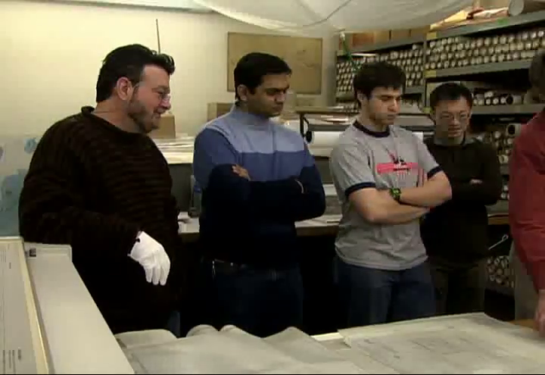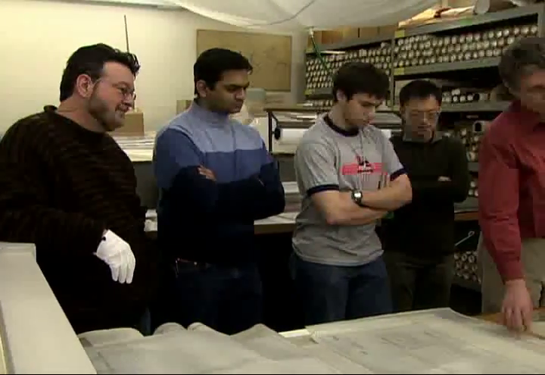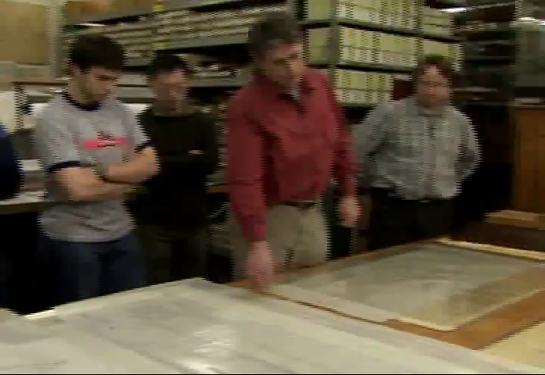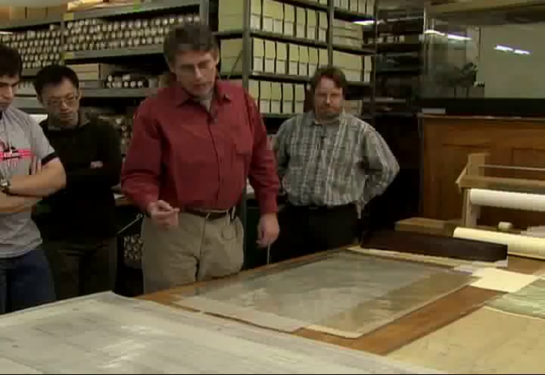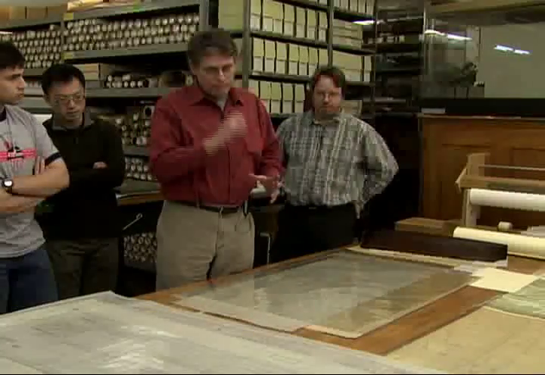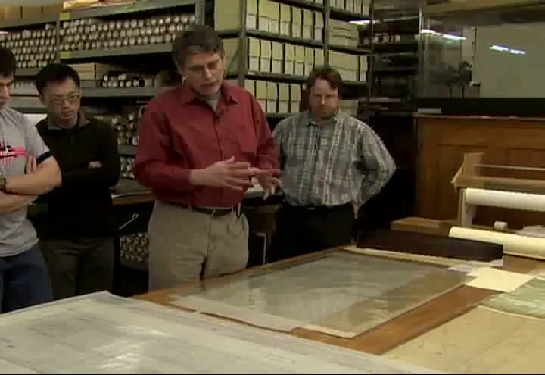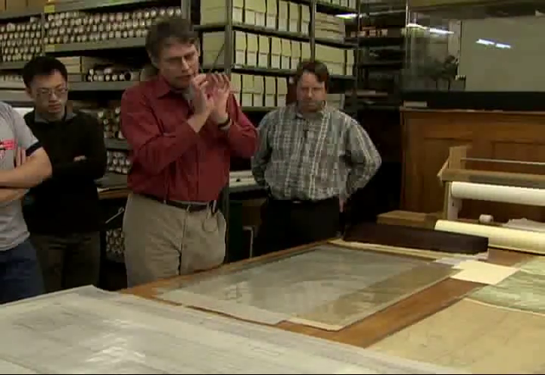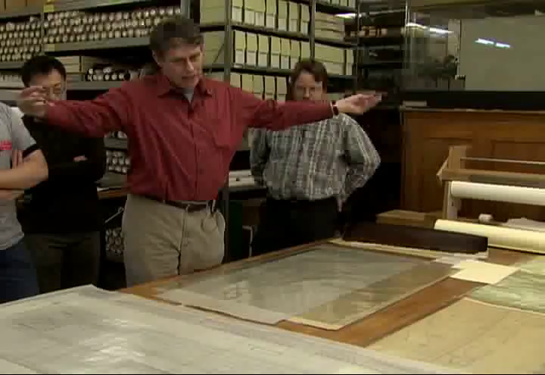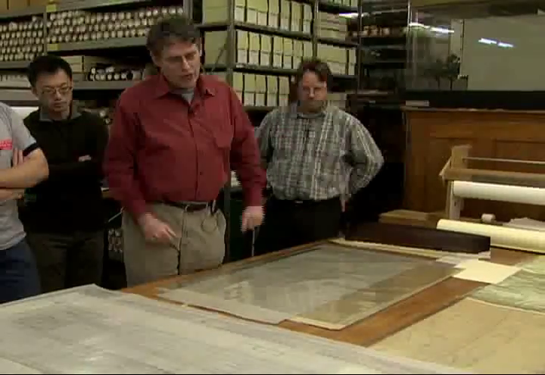But this is really interesting from an engineering viewpoint because here you've got a structure. It's 200 feet long, made out of timber, and it has to be fairly light. But because of its shape, it's not a very strong shape. It's just a long, skinny, flimsy shape.